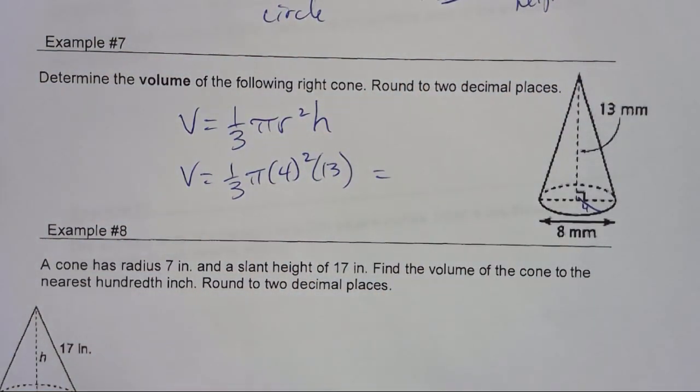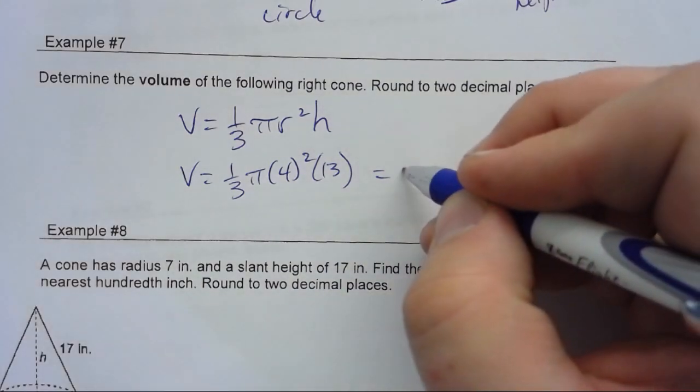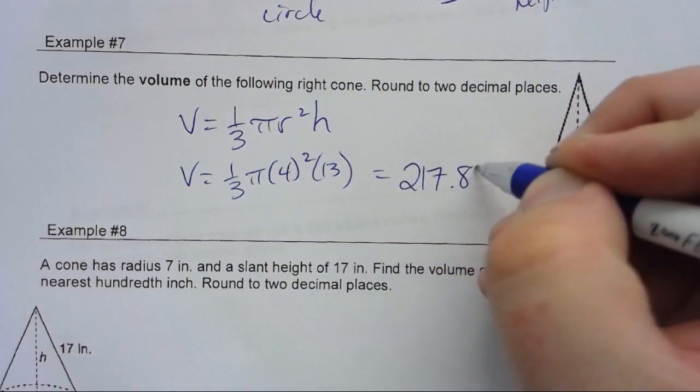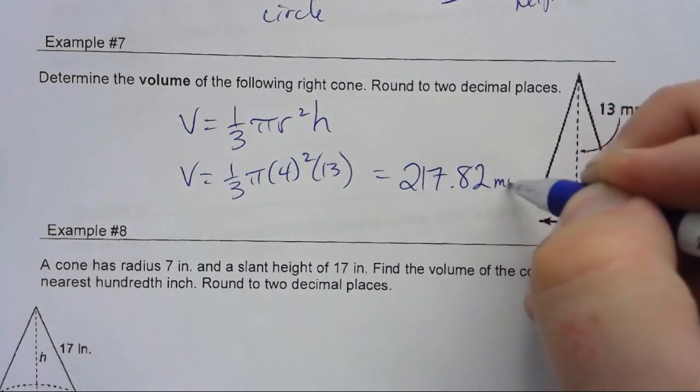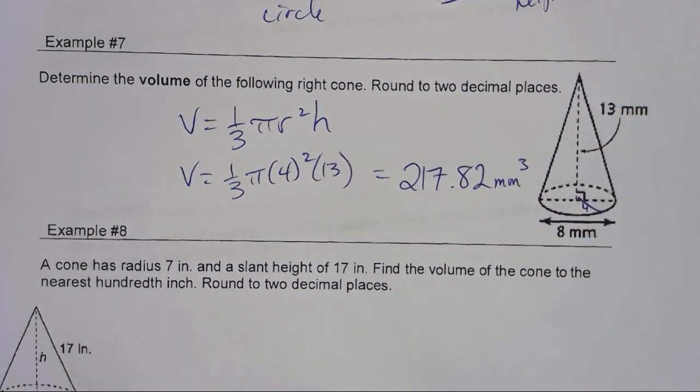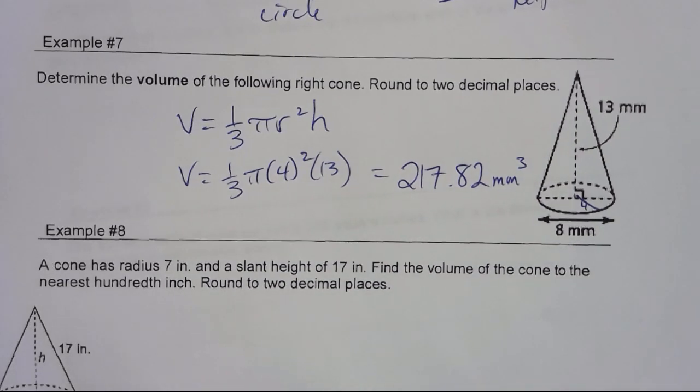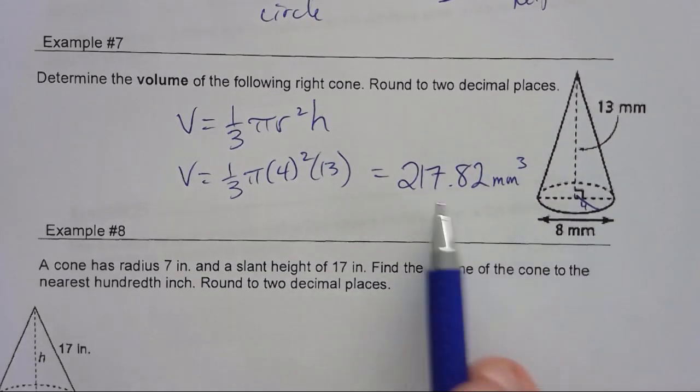If you want practice punching buttons to make sure you're doing it right, you could pause the video at this point and then start it up again once you're done. But I got 217.82 cubic millimeters. If you think centimeters cubed are small, think about how small cubic millimeters are. So it makes sense that in this little cone there's a lot of them.